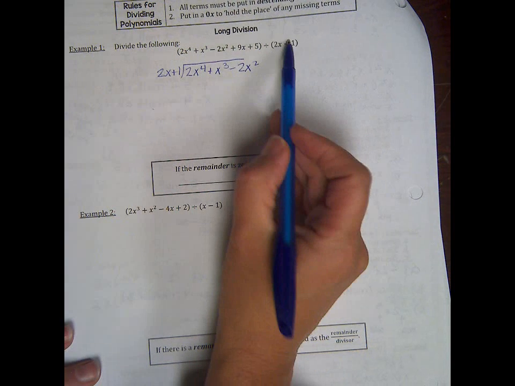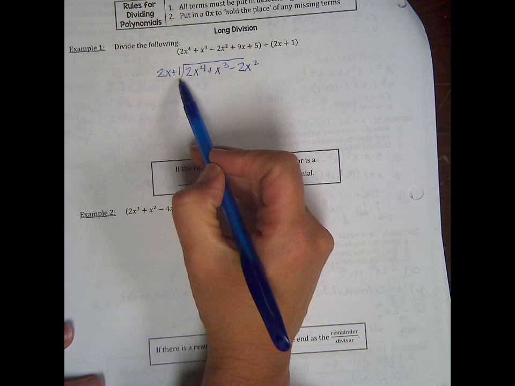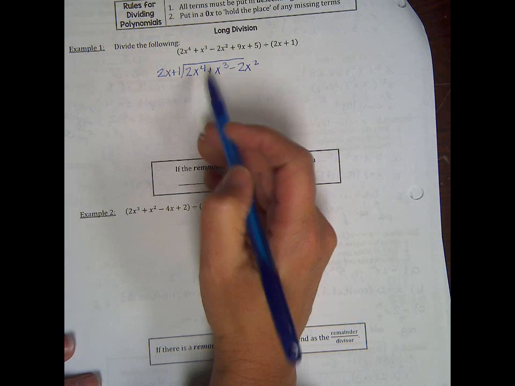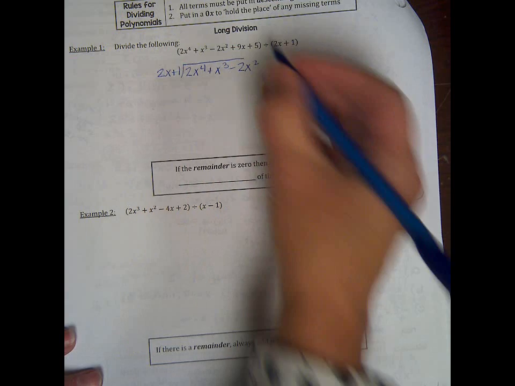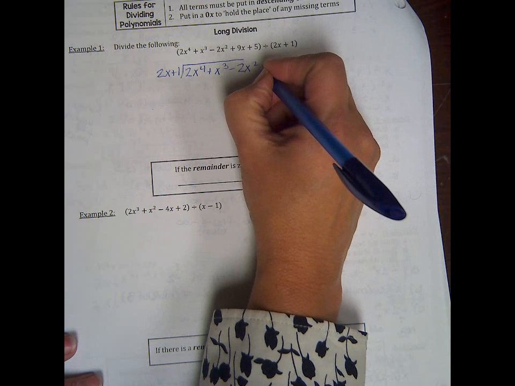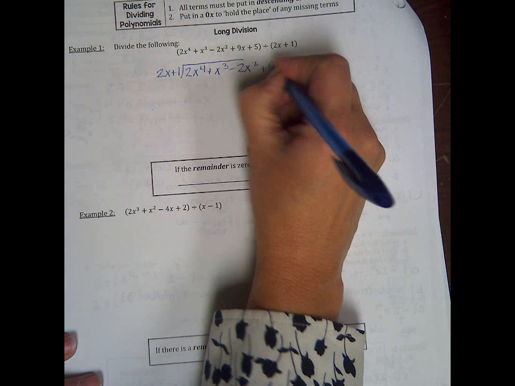So just like when you long divide with numbers, we have a divisor. Whatever's going in, we put on the outside of our house here. That's our 2x plus 1, and it's going into 2x to the fourth plus x to the third minus 2x squared plus 9x plus 5.